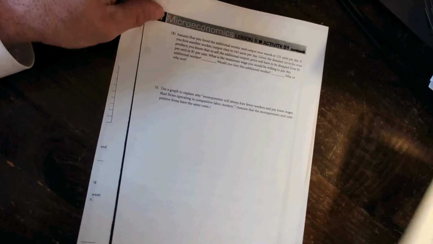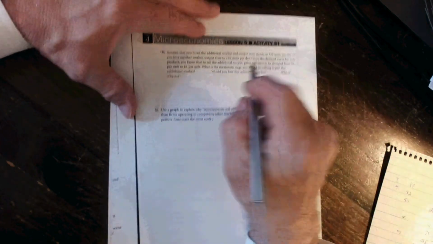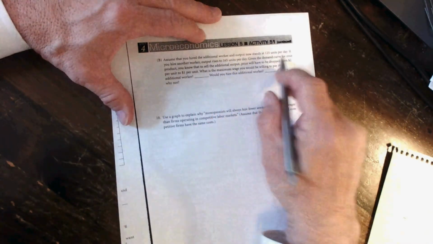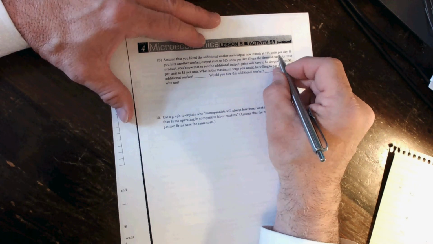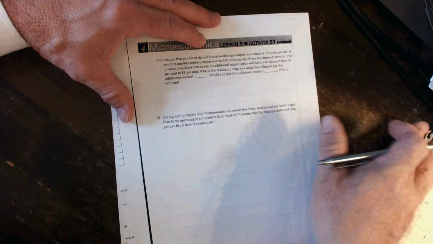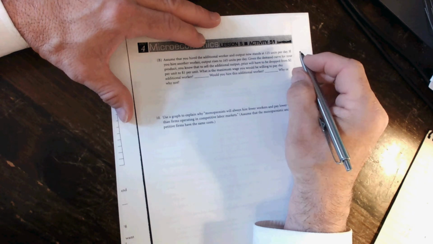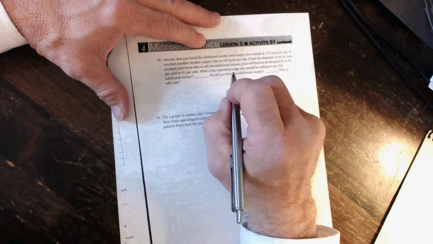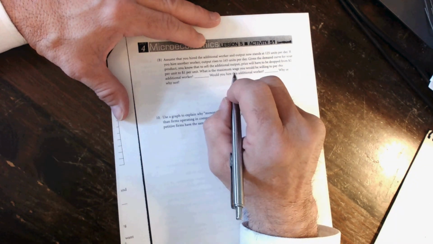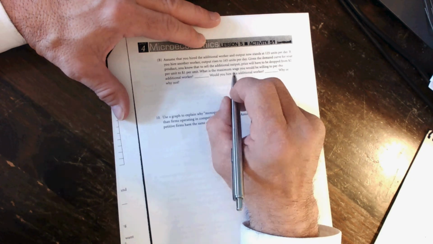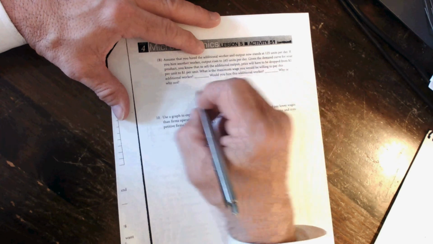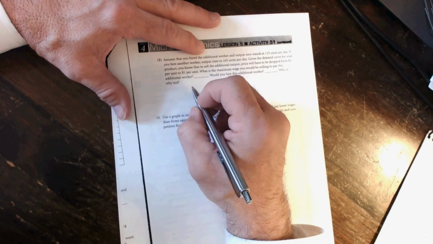What we've got here is, assume you hired an additional worker and output now stands at 125 units. Okay, quantity of output.